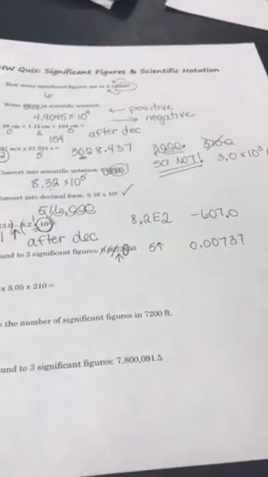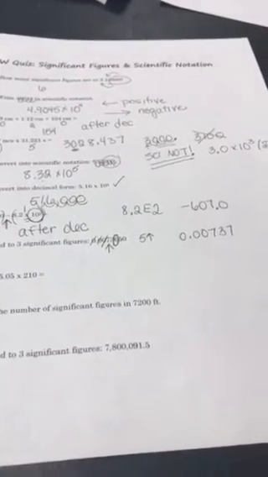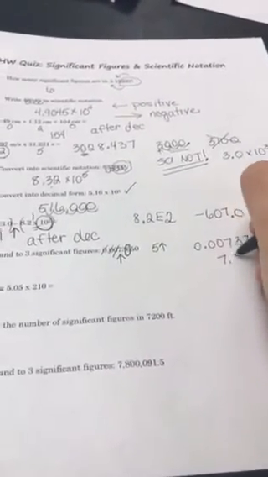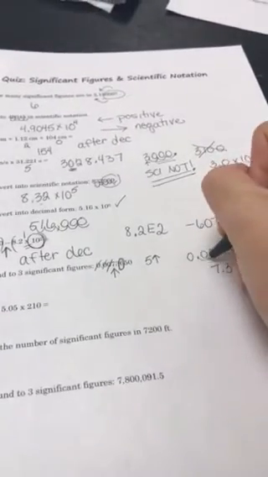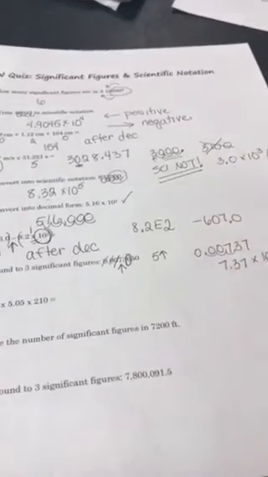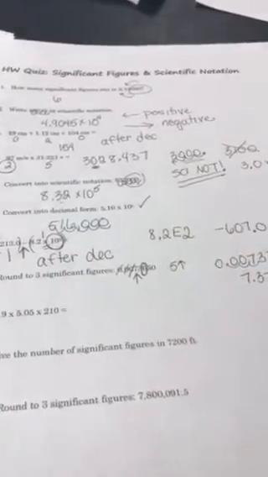I also saw some people put it in scientific notation, which is totally acceptable. So you would have 7.37 times 10 to the negative 3. We're moving it over 3 spots, but we're moving it to the right, so that would be a -3.